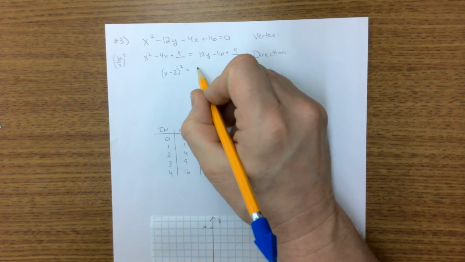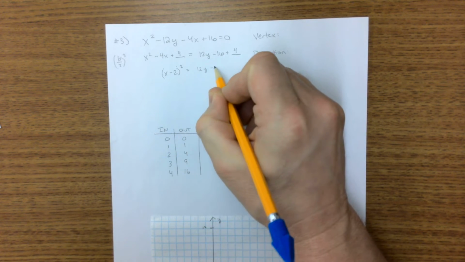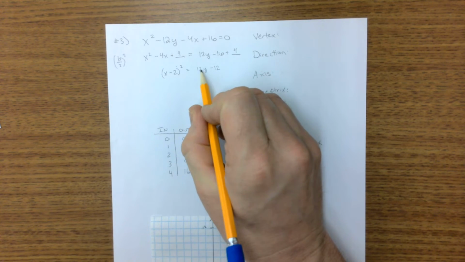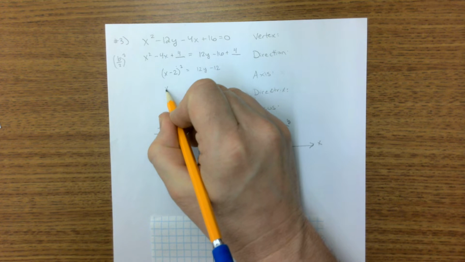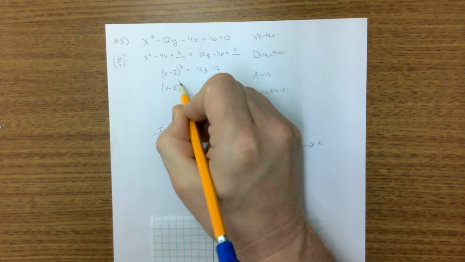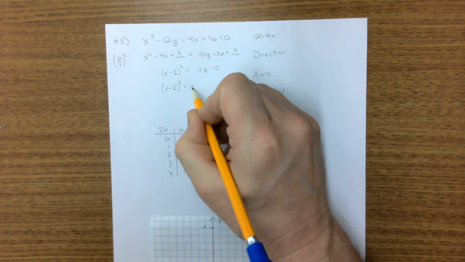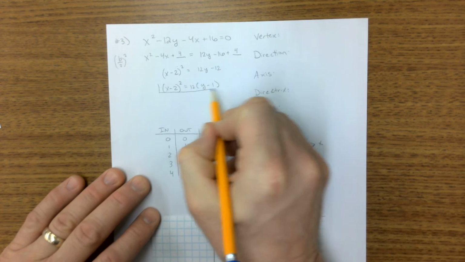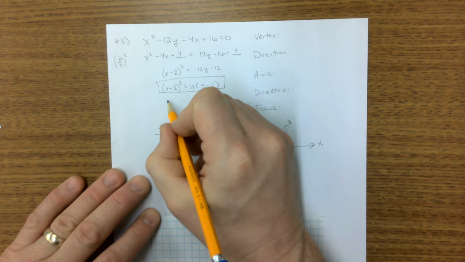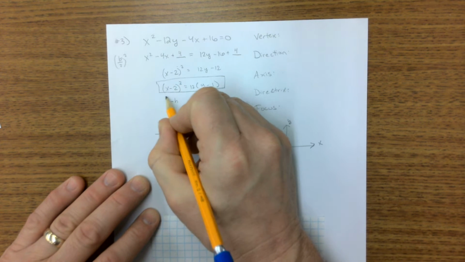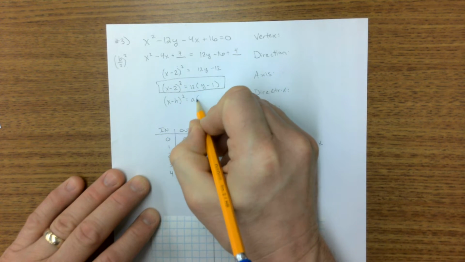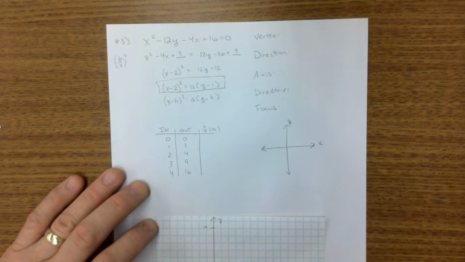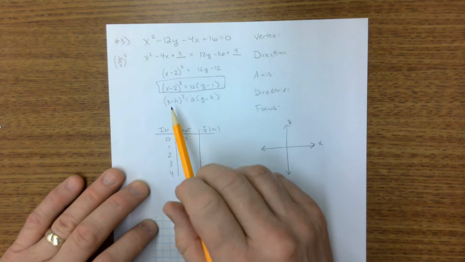And over here, what is this? 12y minus 12. And that's very close. However, we need to separate this 12 from this y. So it's x minus 2 squared is equal to 12 times y minus 1. And there's our formula, there's our standard form: x minus h squared is equal to a times y minus k. So taking this, we transformed it into here.